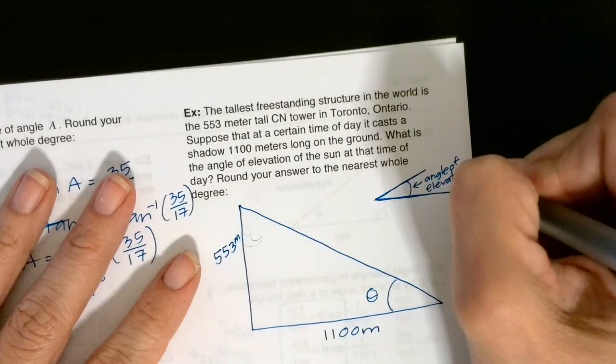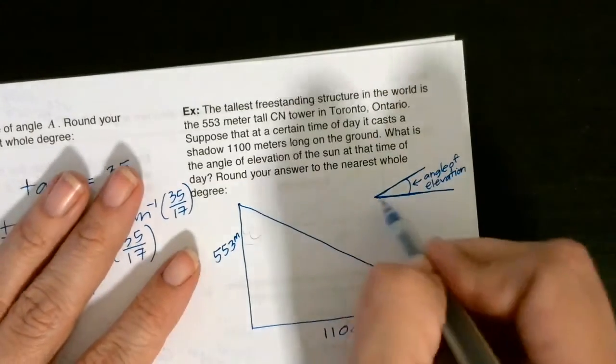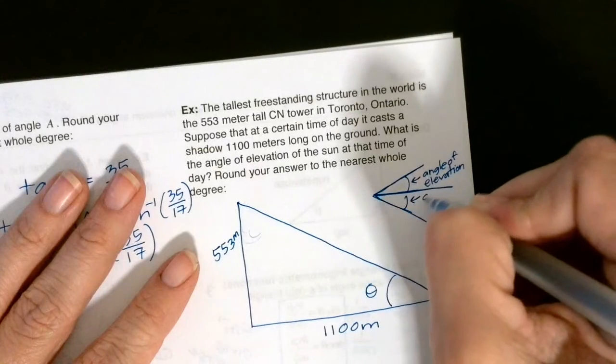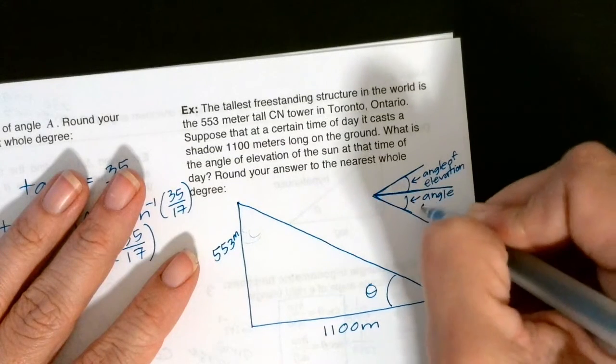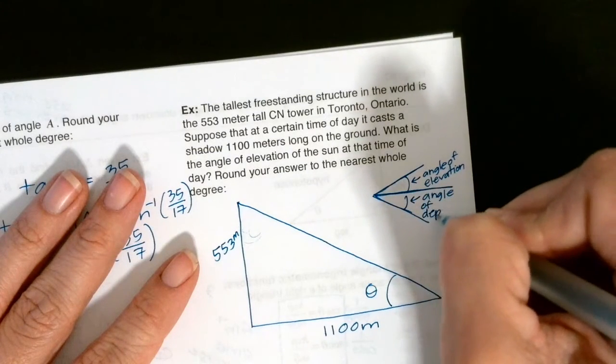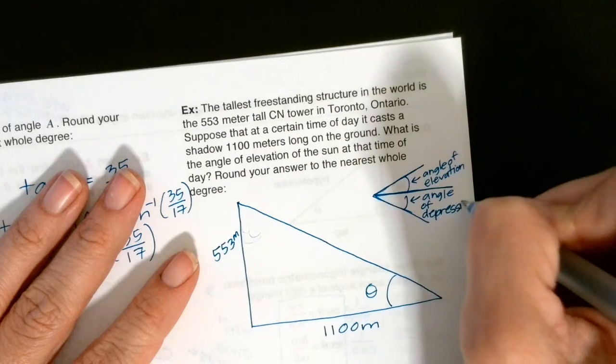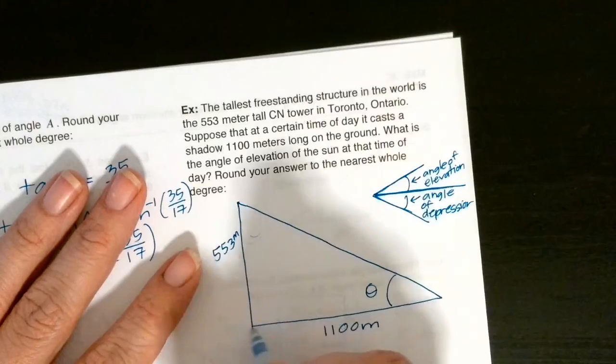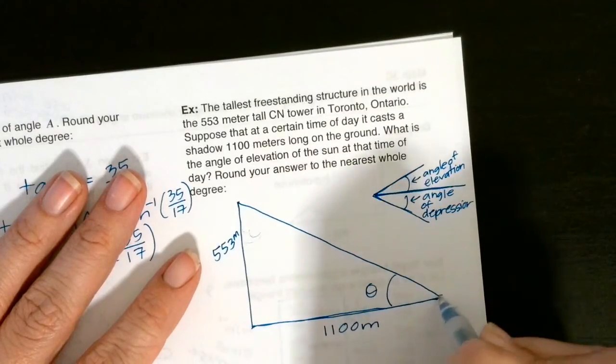Not that we're going to do these problems, but there is also something called the angle of depression. Angle of elevation and angle of depression all come off the horizontal axis. So this right here is the horizontal axis.